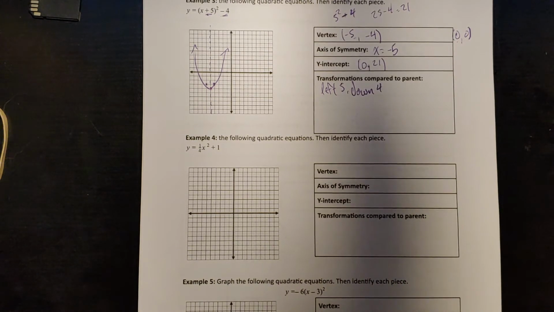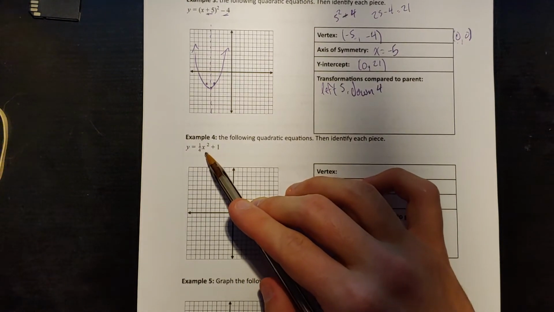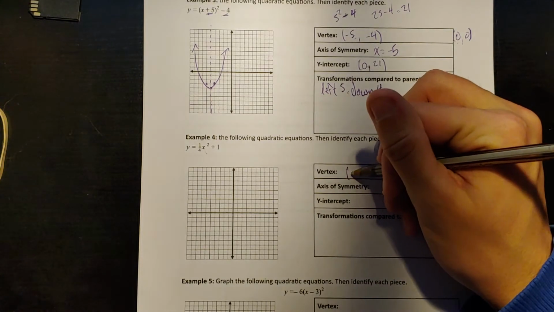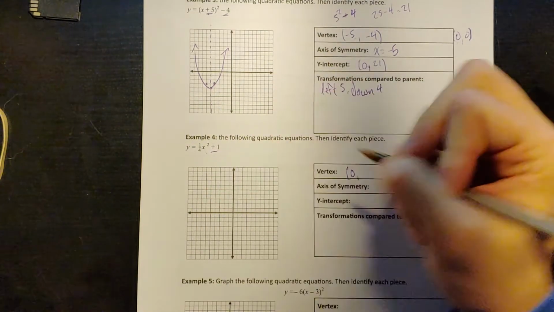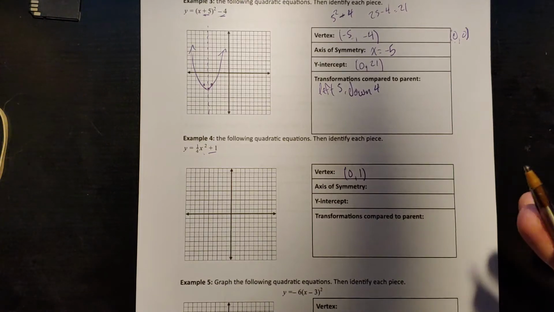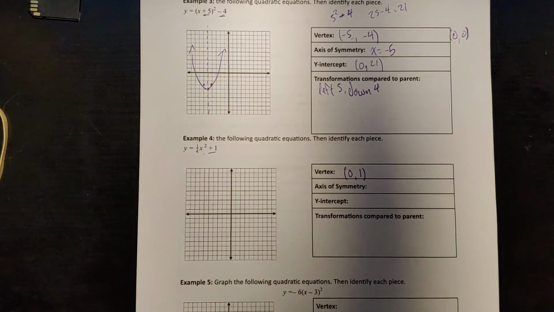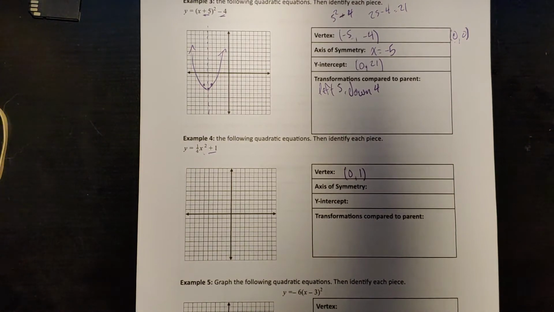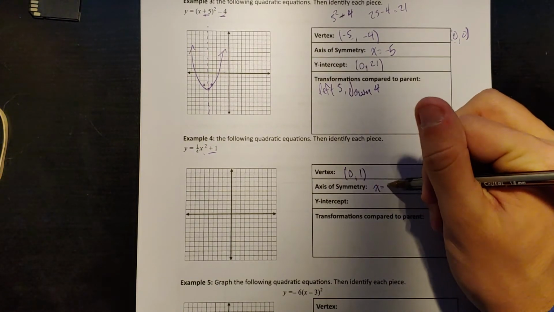Example 4. Okay, we don't have anything in parentheses here, so that means we don't have an H. So our vertex is at 0 and then plus 1. If there's no H or K, then the coordinate related to it is going to be 0. Because we didn't have an H, our x-coordinate for our vertex is 0. Our axis of symmetry is x equals 0.